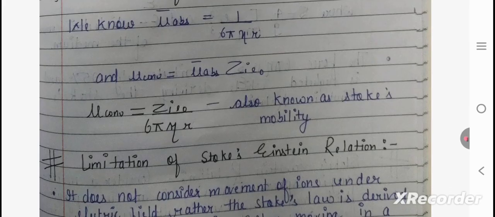Third is derivation of U conventional. We know that U observed is equal to 1 by 6 pi n r, and U conventional is equal to U observed into Z i e naught. Thus, U conventional is equal to Z i e naught by 6 pi n r, also known as Stokes mobility.